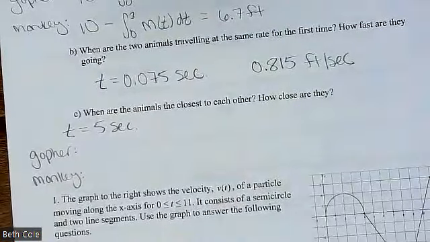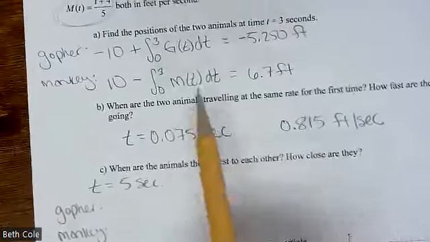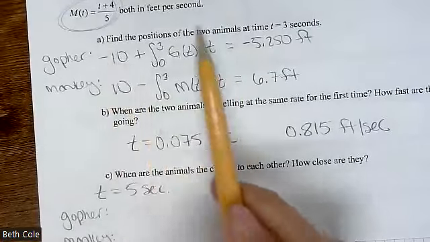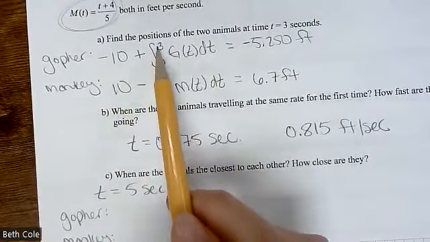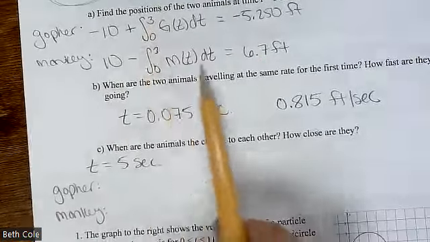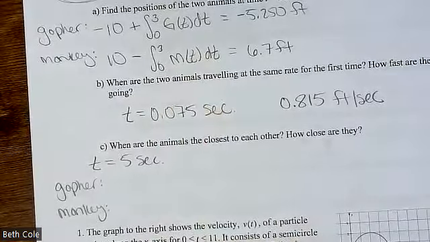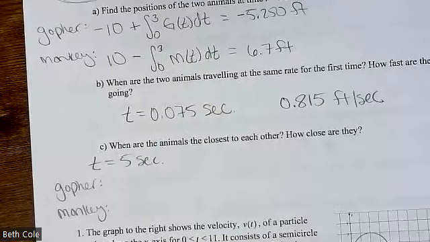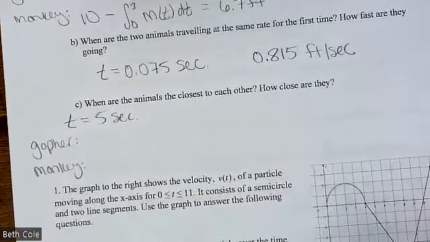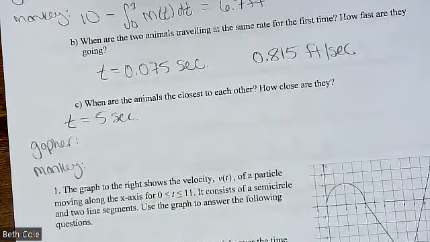What I want the gopher groups to do, in your calculator, hit the up button until you get this back. Bring it back and just change the 3 to a 5. Monkey groups, same thing. Hit the up button until you bring this back and just change the 3 to a 5. That way you don't have to type the whole thing over again. I'm trying to save you some work. Just change the 3 to a 5 is all we really want to do there. And then you can tell me what you got.